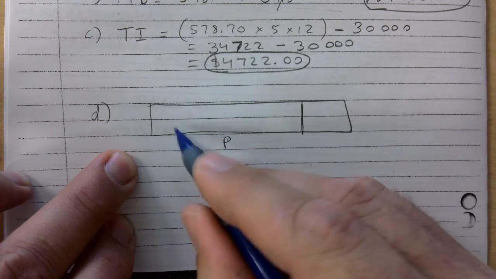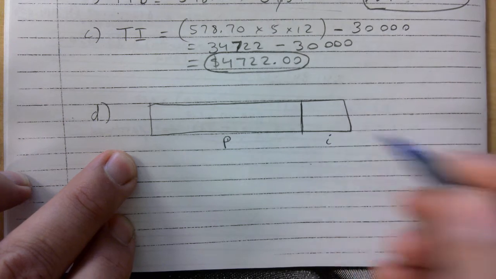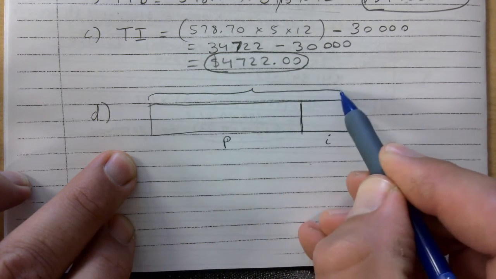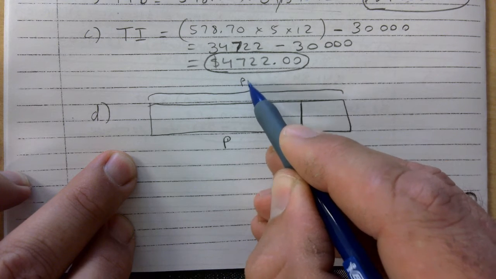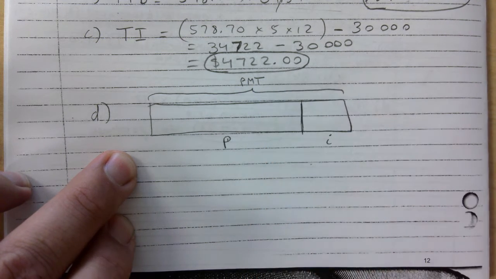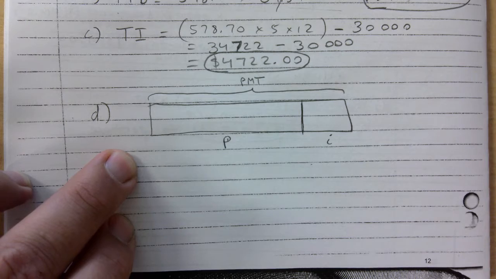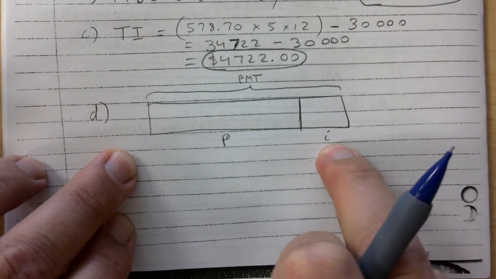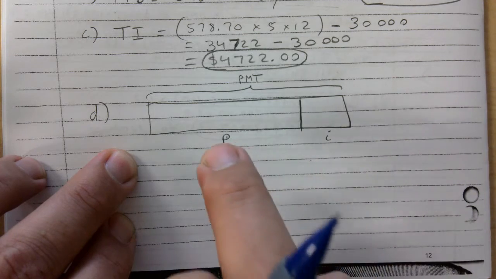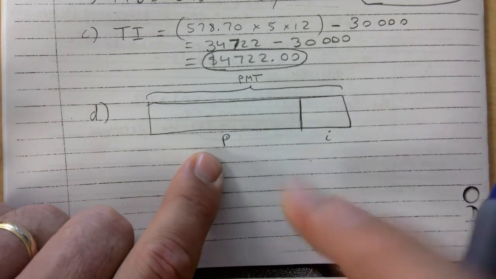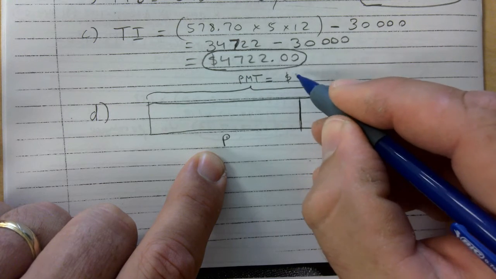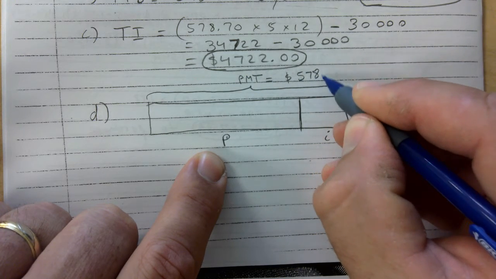So if this is the principal and this is lowercase i, and this whole thing represents the payment, I could ask you what is the interest of the first month's payment, or what's the principal of the first month's payment. We know that the payment stays the same, and it's 578.70.